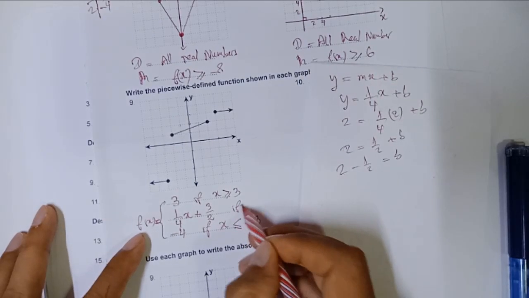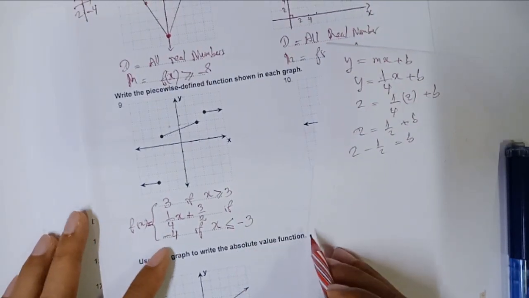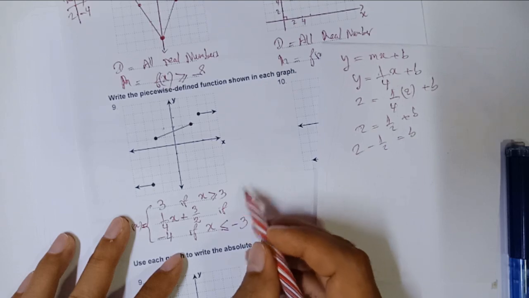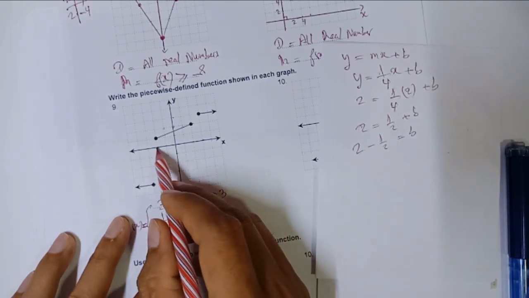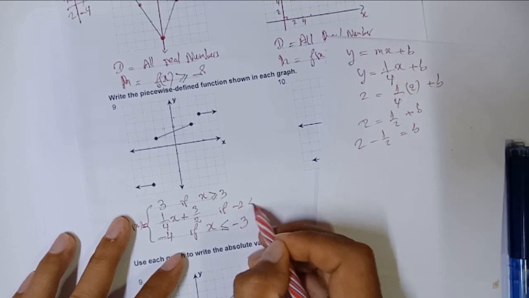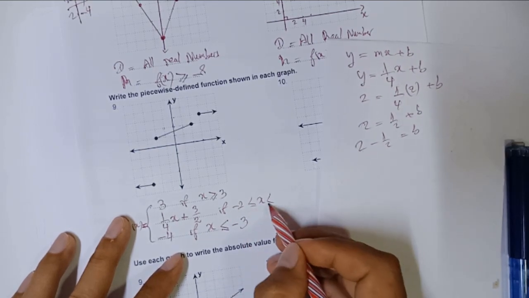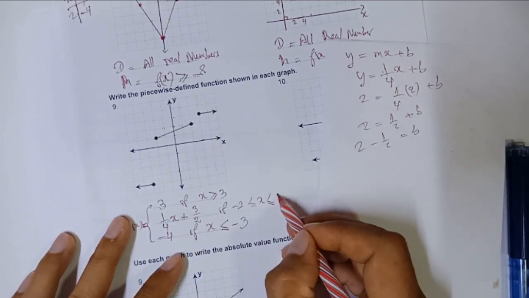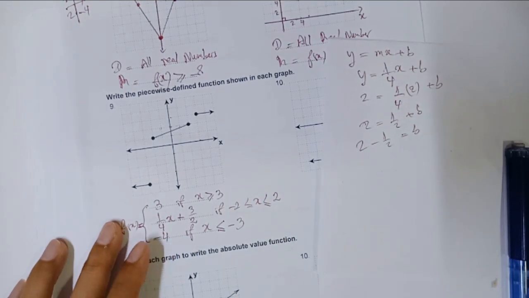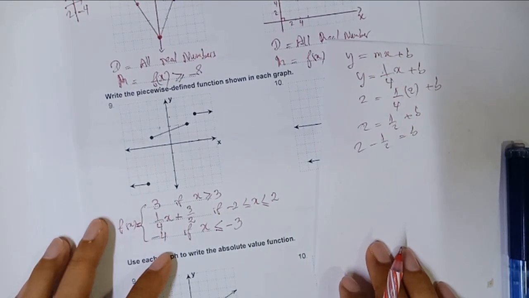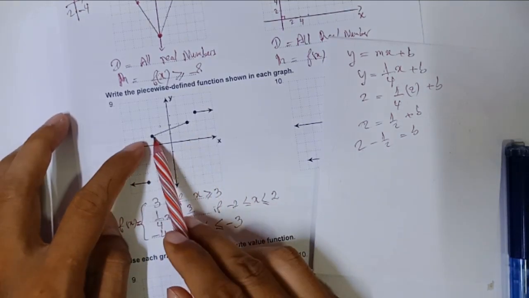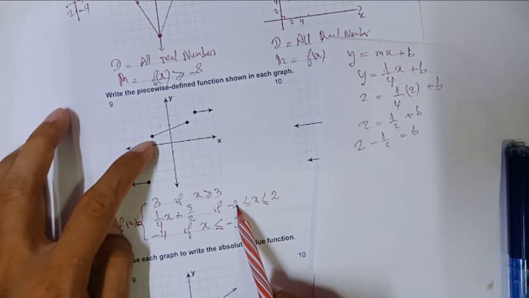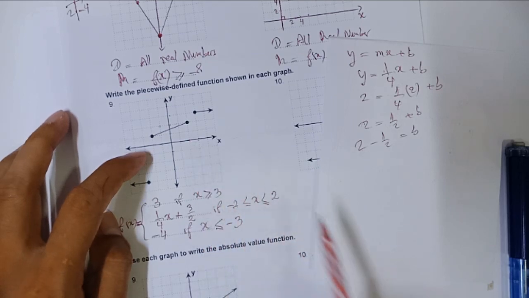If x is in between negative 2 and 2, that's the condition it must give us. So this equation holds for x in between negative 2 and 2.